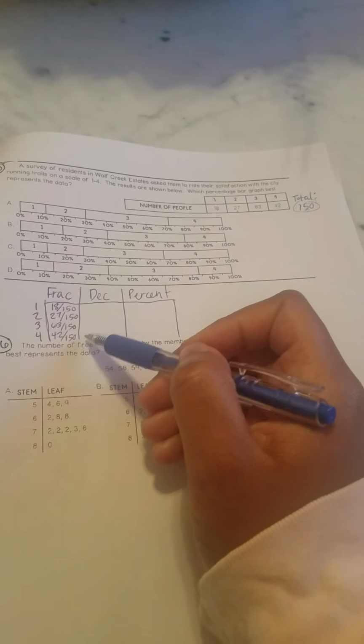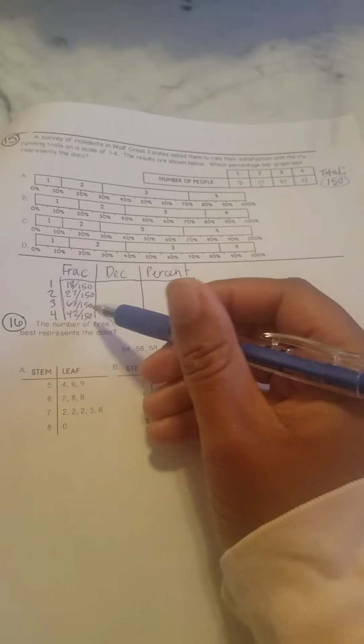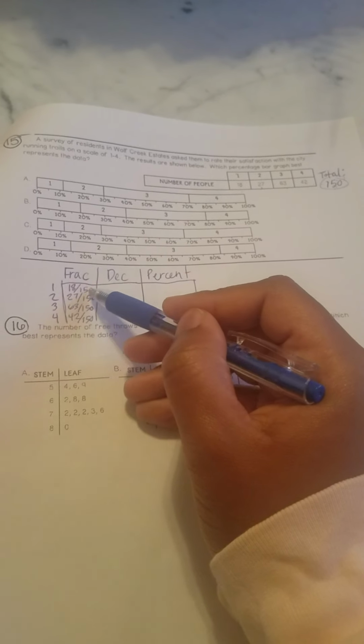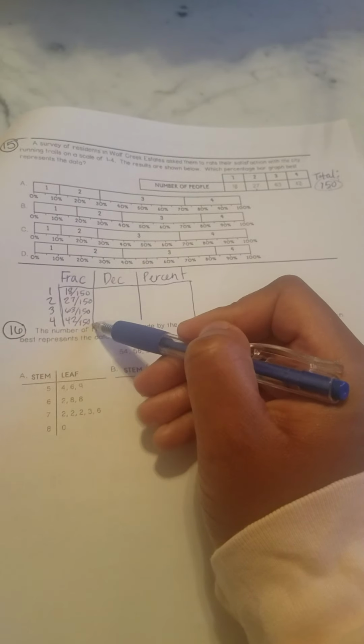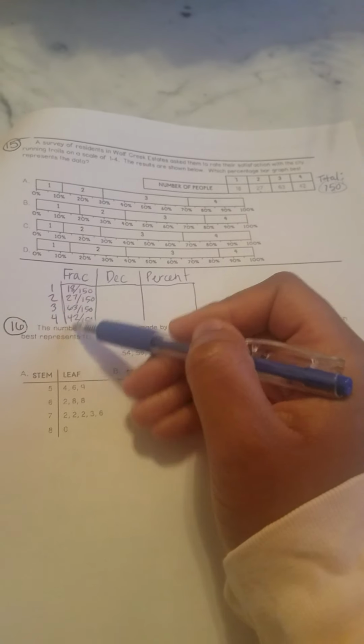The next one would be 63 over my total, which is 150. Then the next one would be 42 over my total, which is 150. All right, then you want to take that into a decimal for each. So pretty much you would be dividing. So it would be 18 divided by 150, 27 divided by 150, 63 divided by 150, and 42 divided by 150. In other words, Nerd and Donkey to get to your decimal.